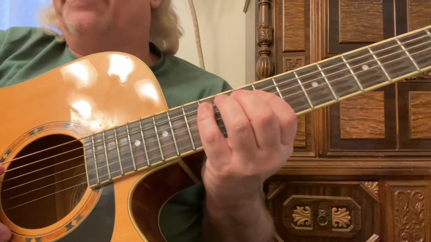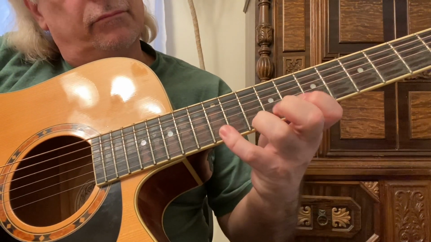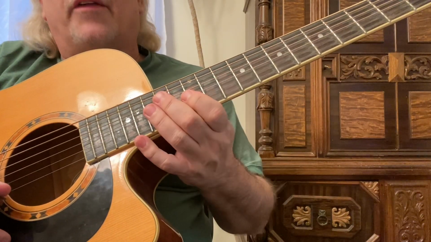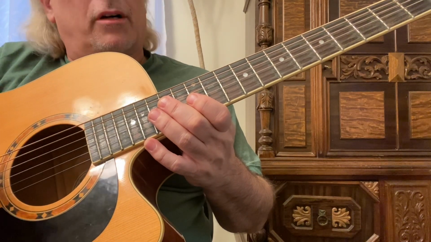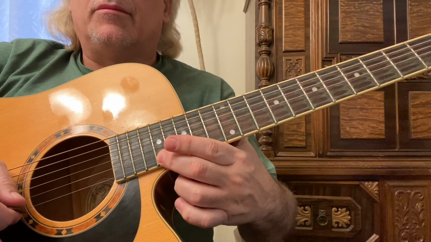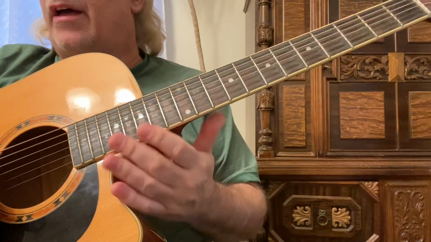Here's the C form. That has the extension. So the second one, if you heard, it sounded like it didn't resolve. I could make it resolve, but I didn't end it on the A, I ended it on the E. And we'll talk about that.